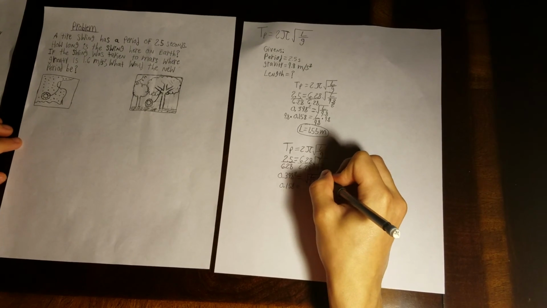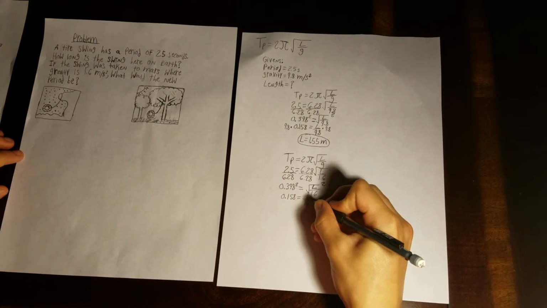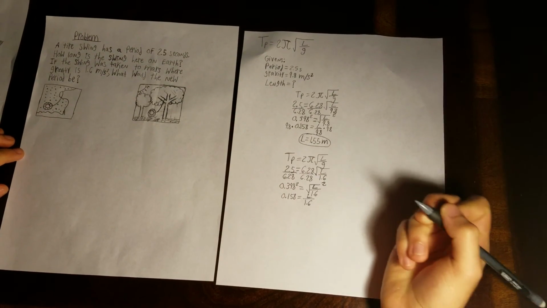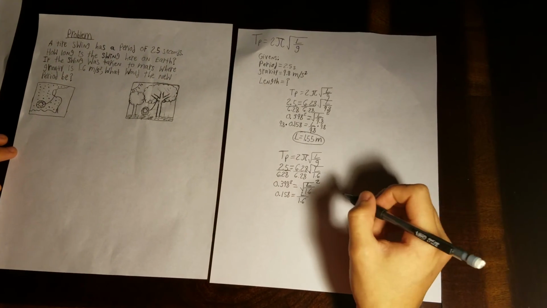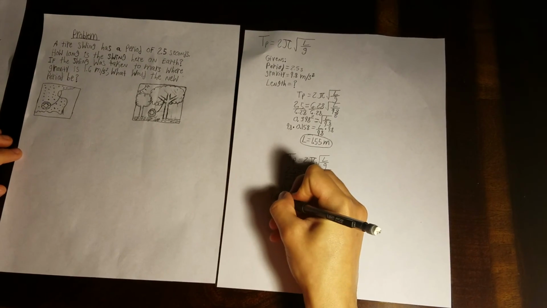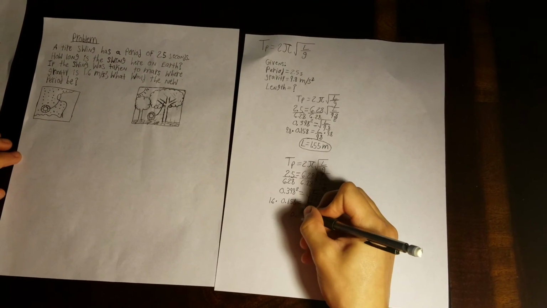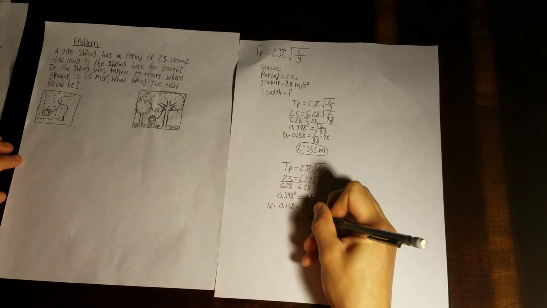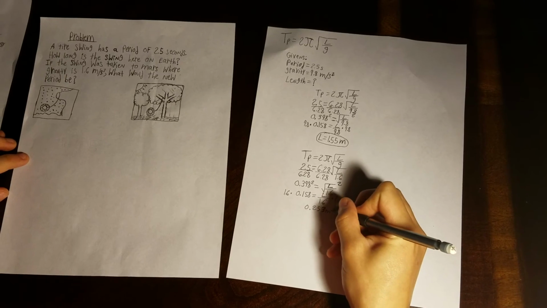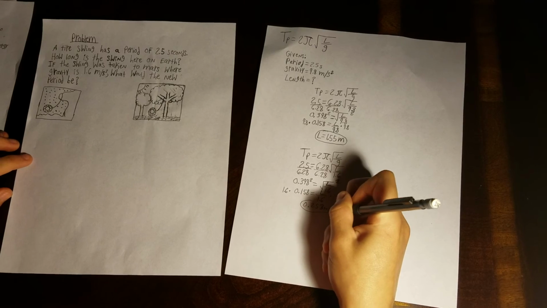The square and the square root here cancel out, so we're left with L over 1.6. To get L by itself, we'll multiply both sides by 1.6. This will give us 0.253 meters as our length for the tire swing on Mars.